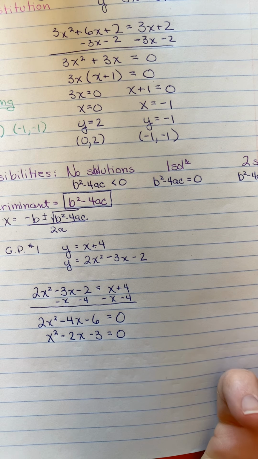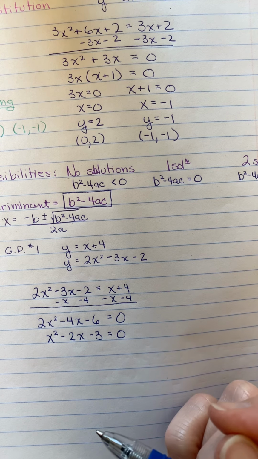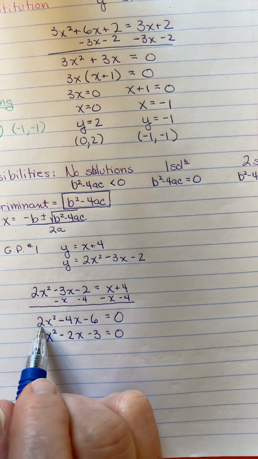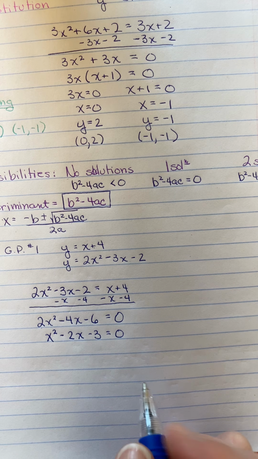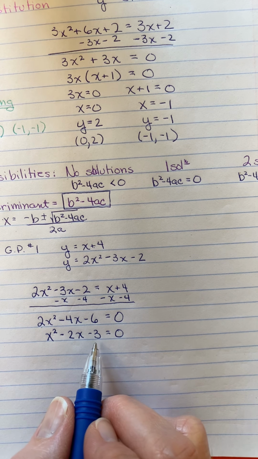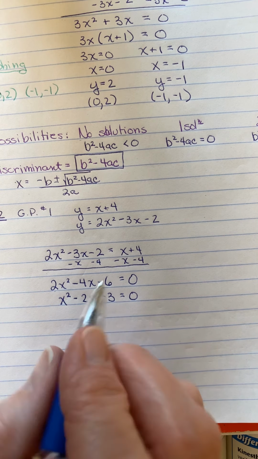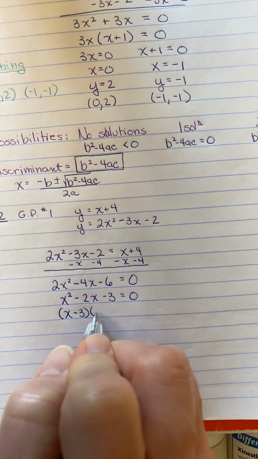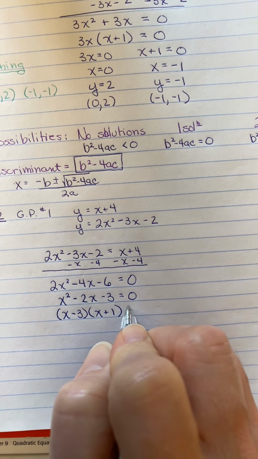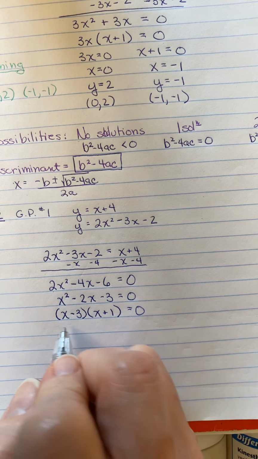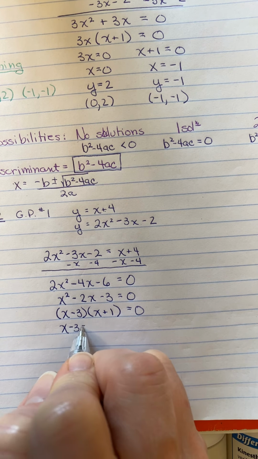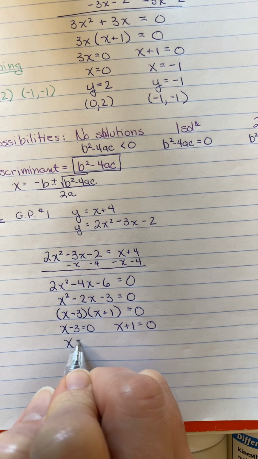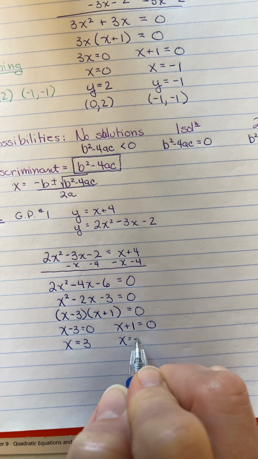These two will have equivalent solutions. Interesting, huh? Their solutions are going to be the same. Now, am I going to do the quadratic formula or maybe factoring? It looks like we could factor this. x minus 3 and x plus 1, because factoring is so much faster. And then the zero product property. So we get x is equal to 3 or x is equal to negative 1.